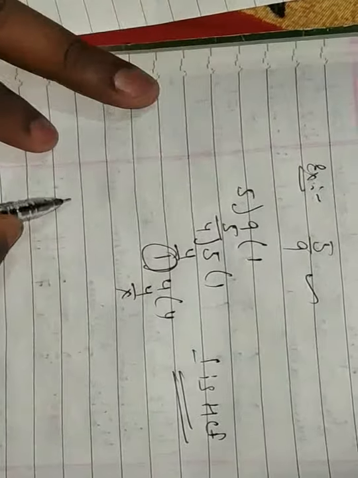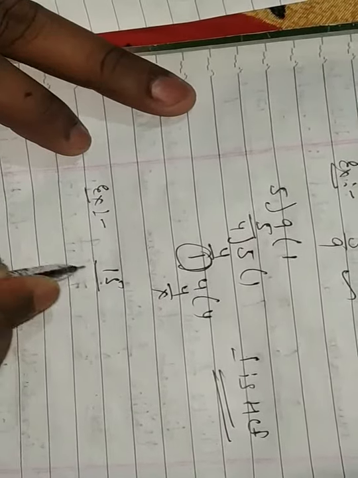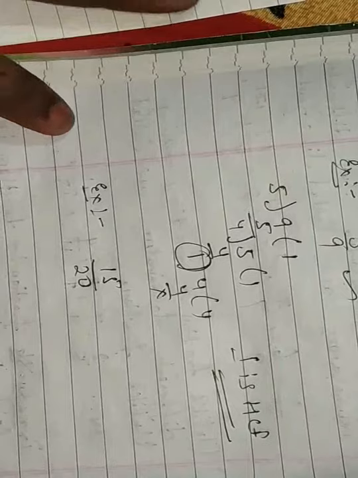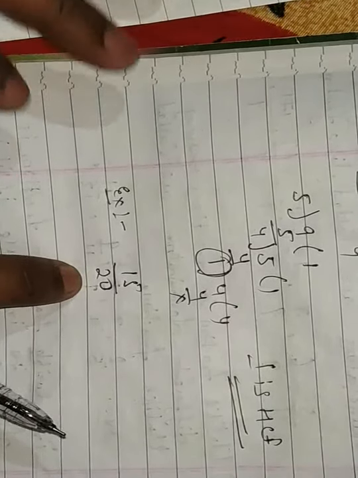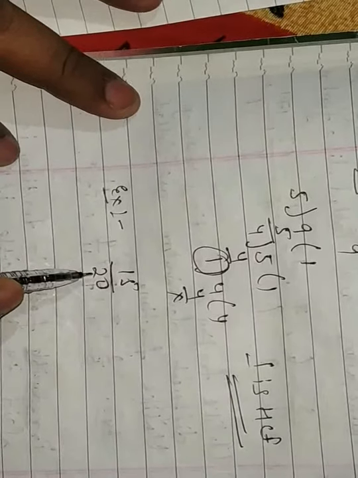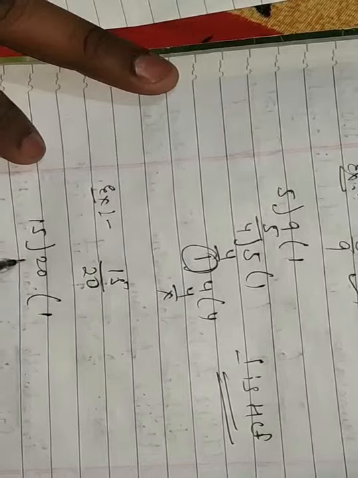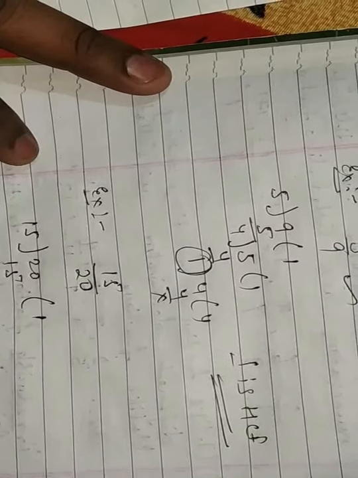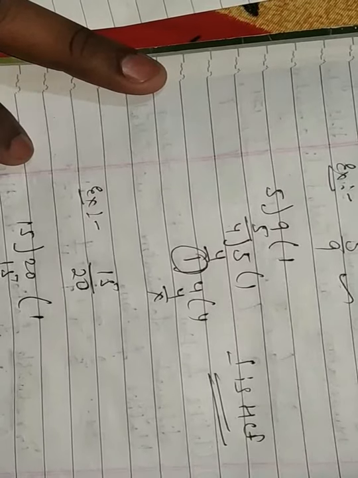Let's take one more example for clarity. Suppose I have a fraction 15/20. So, is it an irreducible fraction? Let's find out the HCF of 15 and 20. 15 1s are 15, 5. 15 will be divided by 5. 5 3s are 15.